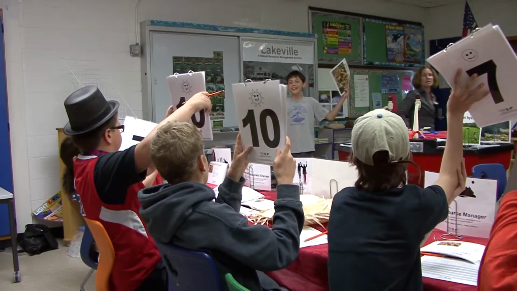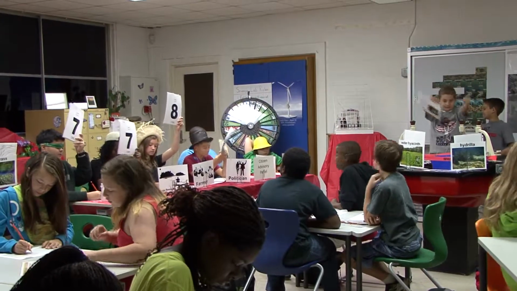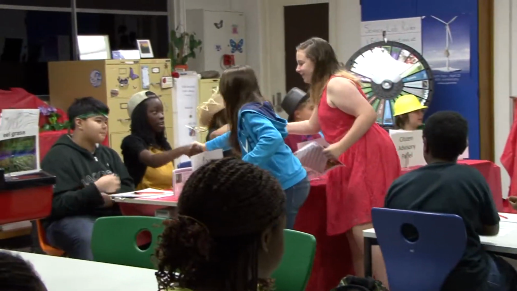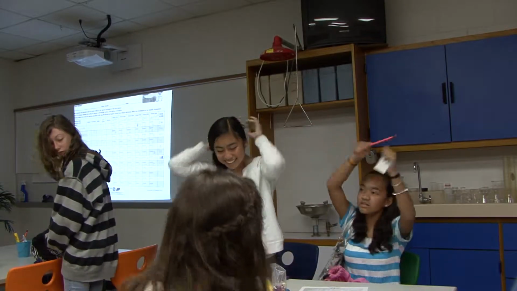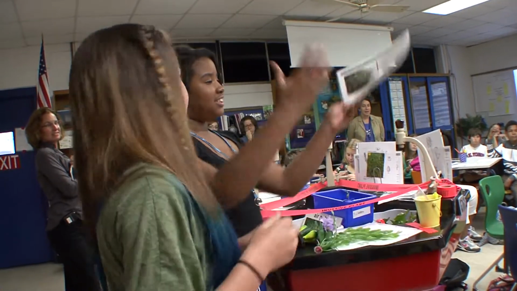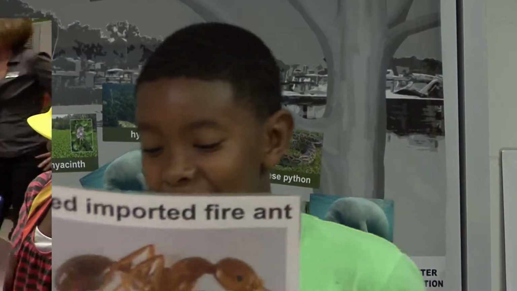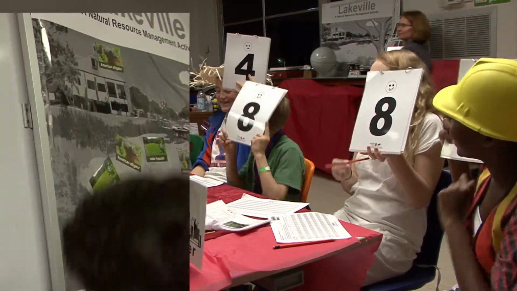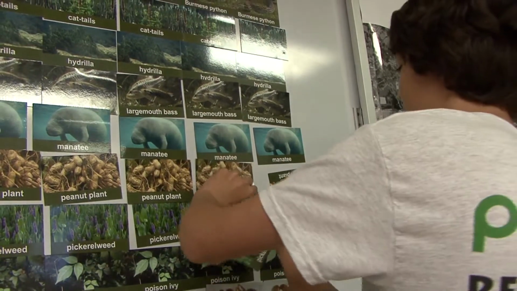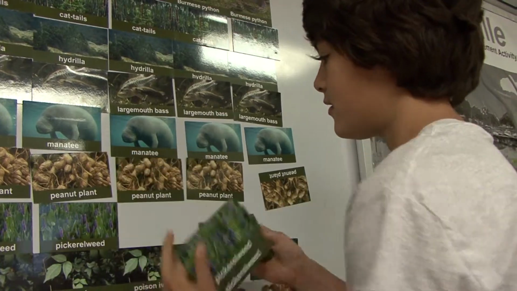This is very exciting for the critter because they can tell whether or not they did a good job persuading 6 different personalities that their job or their role in the ecosystem is important. And you'll see them running up there and cheering and saying, "Yeah, I got a high score." It's fun. Depending on how the information is presented to the students and how the information is perceived by the Citizen Advisory Panel, each time you play, Lakeville will look entirely different.